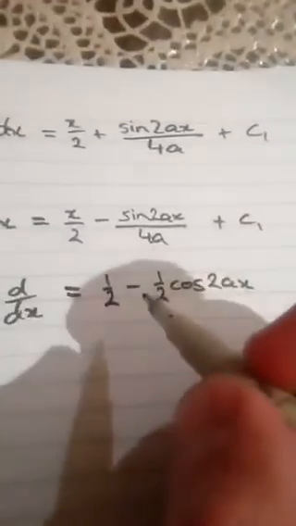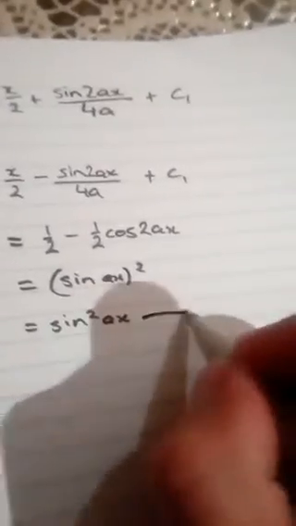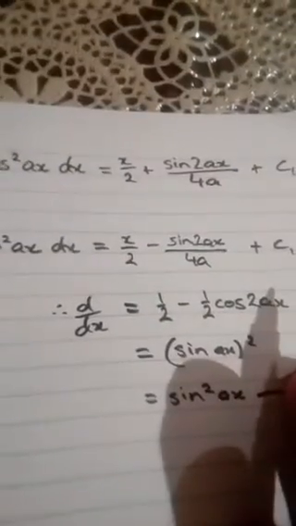And that, if anyone remembers, equals sine of ax squared, which equals sine squared ax. Done. So we've now proved that as well. So you can see that that is that. And so the integral went up, we went around, we came back down, and there we are.